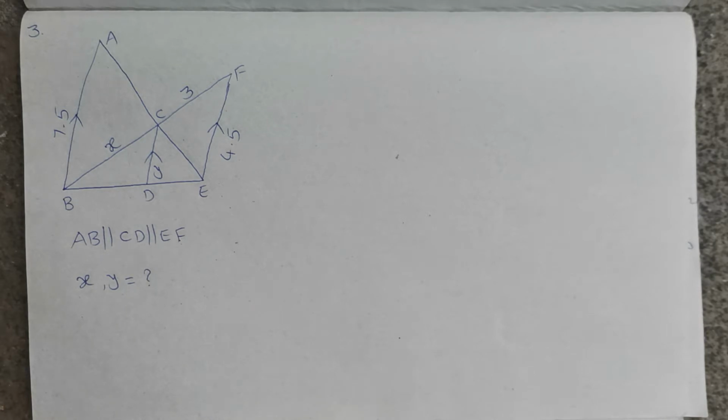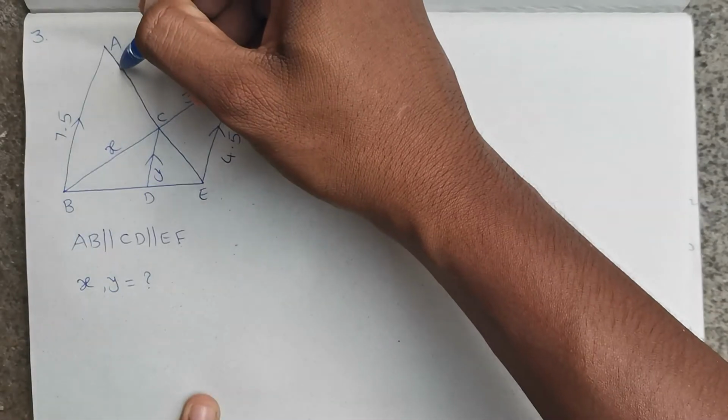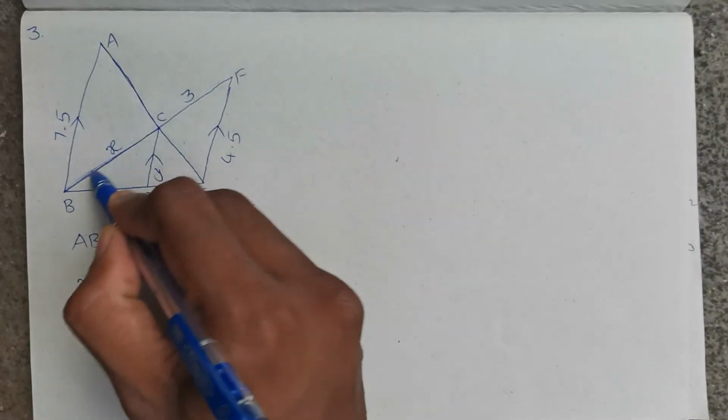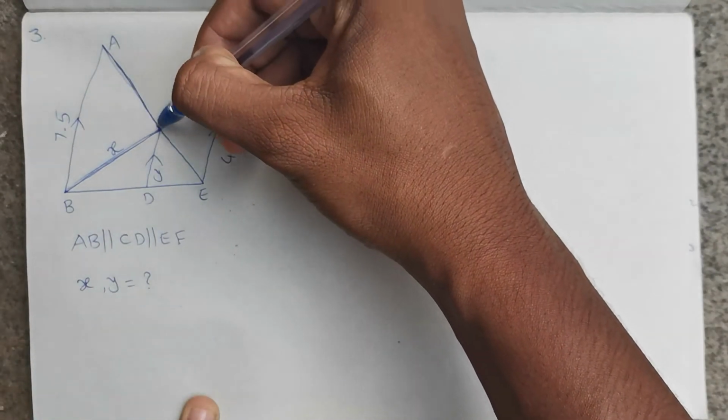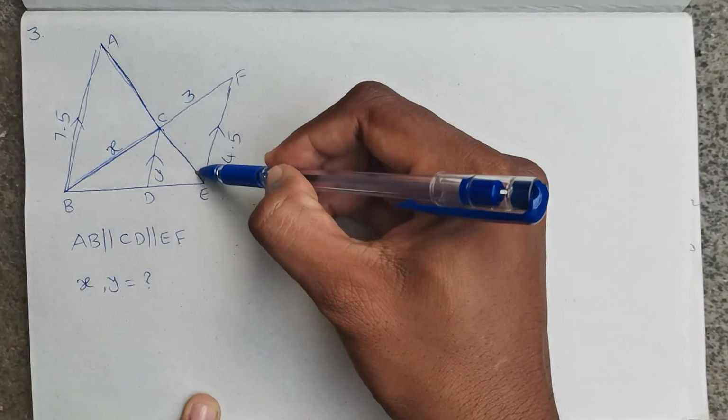Now, if we observe this triangle ACB and here triangle CEF.